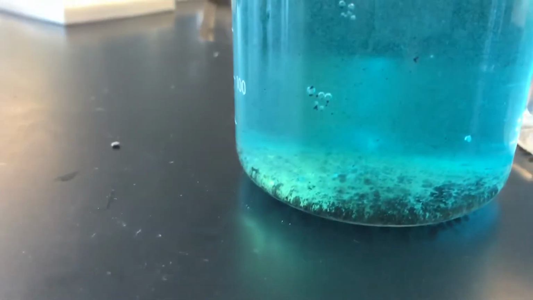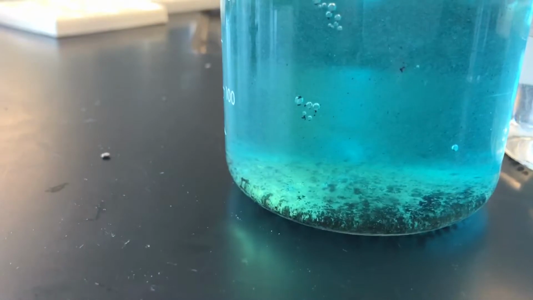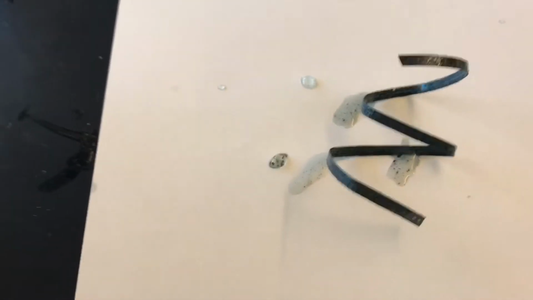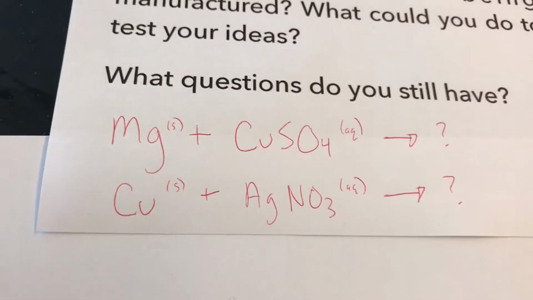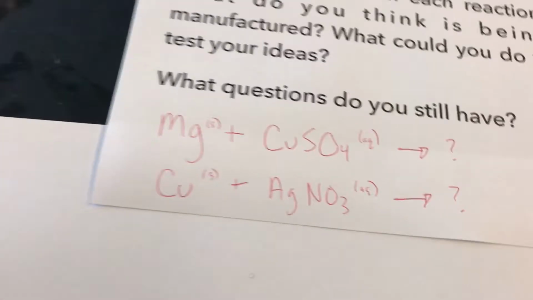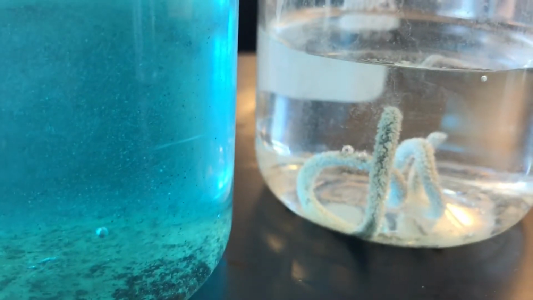And now you have like this weird solution that isn't just copper sulfate anymore. All right? And so that is now our after picture. So take a look at the reaction, and what do you think is the identity of the substance that was being manufactured?